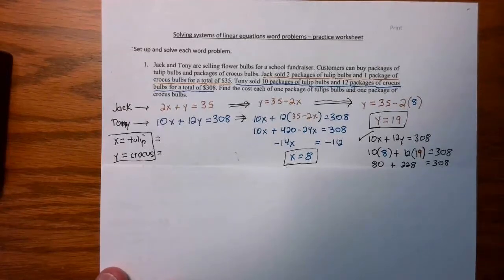Okay, hello everyone. Y'all want to take a look at this practice worksheet. It's only 3 problems. It's 3 word problems. You can print it if you want, or you can just follow along.